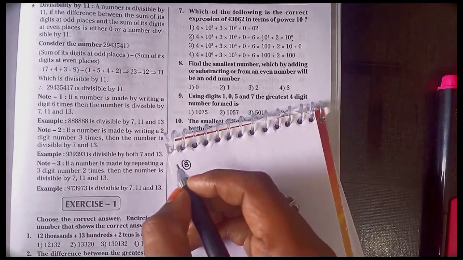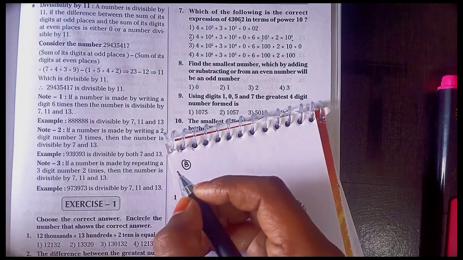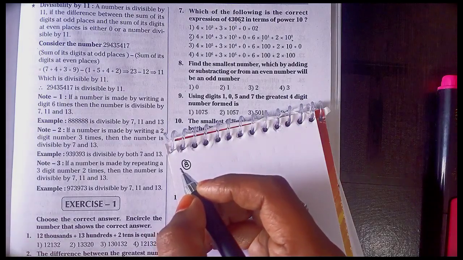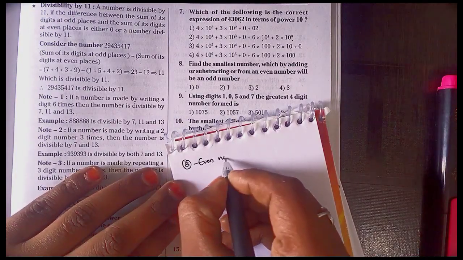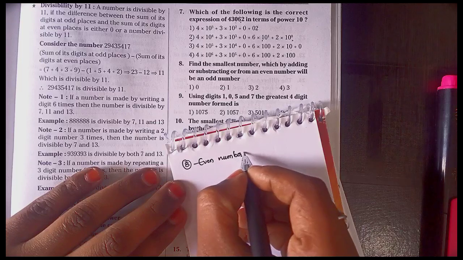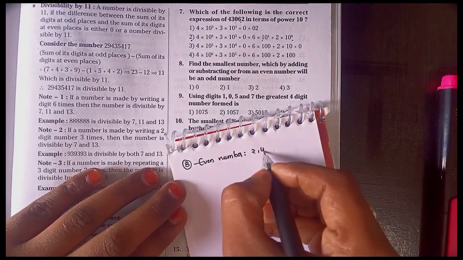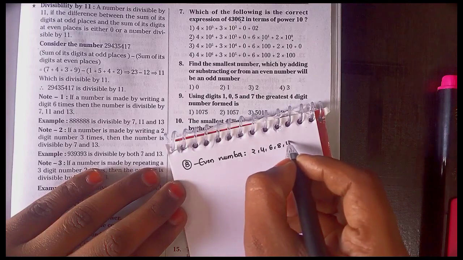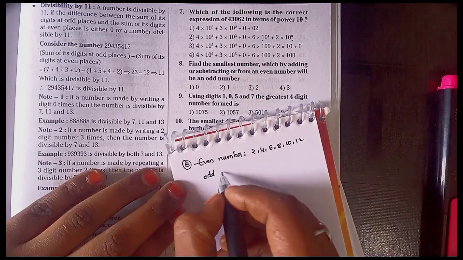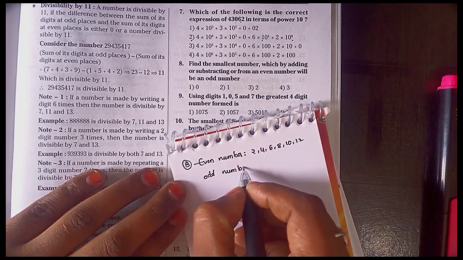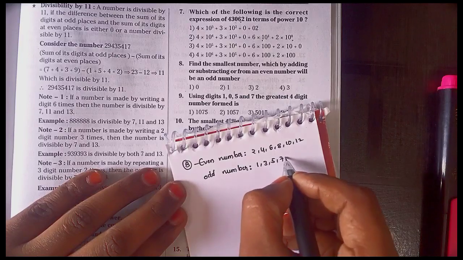Find the smallest number which, by adding or subtracting from any even number, will be an odd number. So we all know what odd numbers and even numbers are, right? What are the even numbers? The numbers which are divisible by 2 are called even numbers. So what are those? 2, 4, 6, 8, 10 and 12. These are the even numbers. So what are the odd numbers? The numbers which are not divisible by 2 are called odd numbers. So what are those? 1, 3, 5, 7, 9.